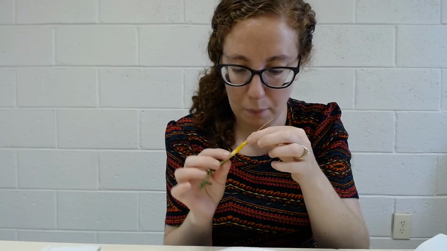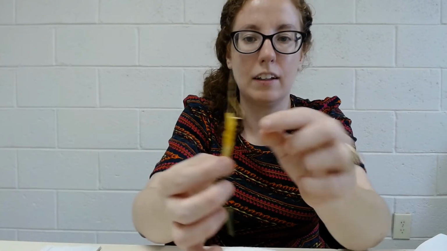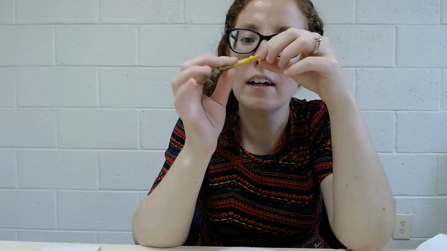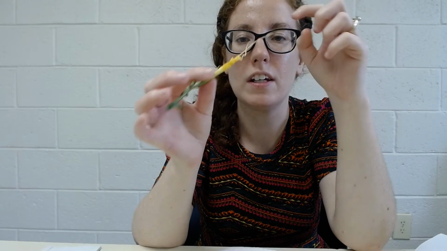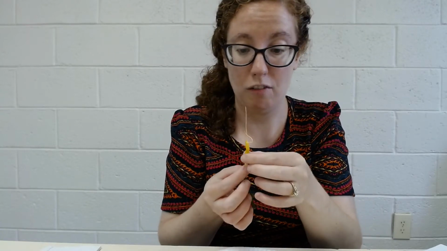So I'm using my observation skills, and it actually looks like this one might have 2 of them, which is kind of cool. I cannot tell which, because neither one of these has an anther on top. So I'm going to leave them both, because I can't tell, and it might have actually knocked one off. But this is after I took away the stamen, the male reproductive side.